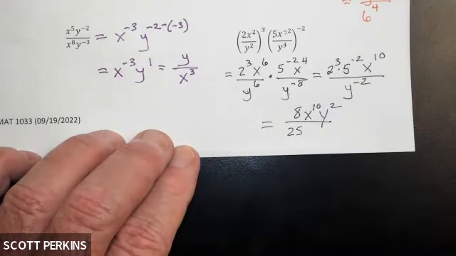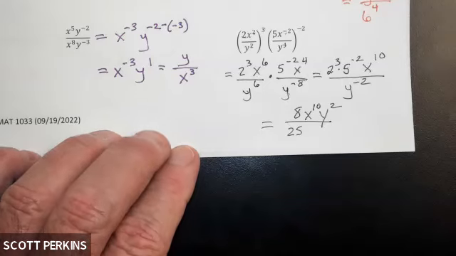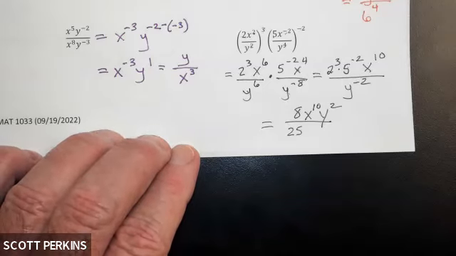And there is our introduction to negative exponents. So you'll have a bunch of homework problems to do for that. So you'll be able to do those in the next couple days.